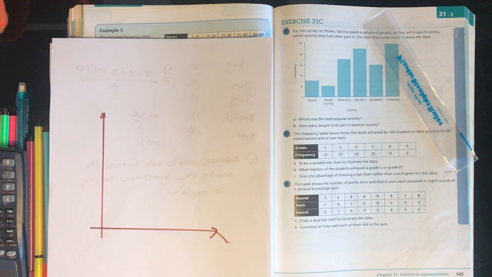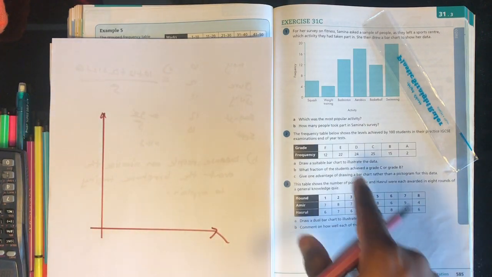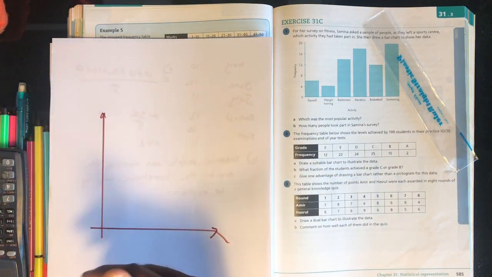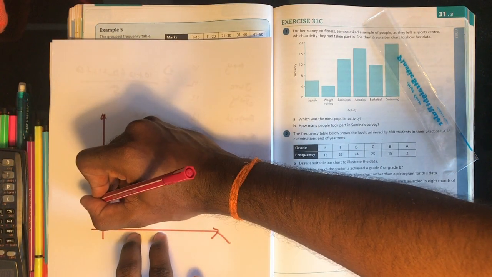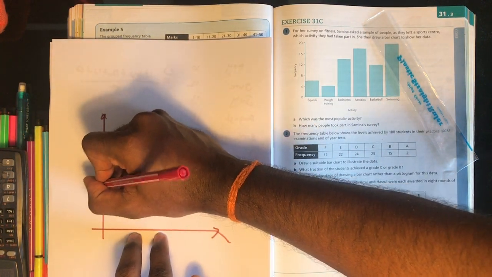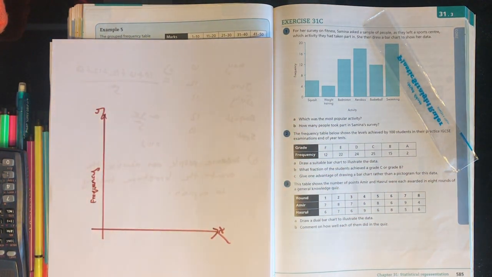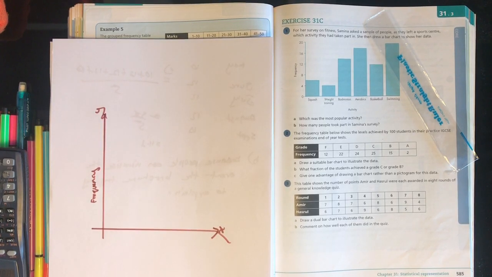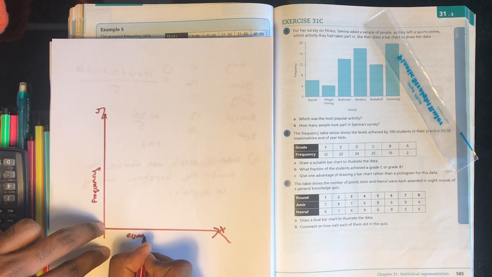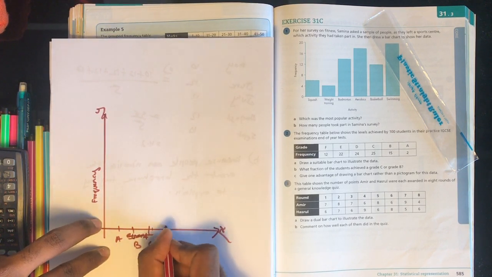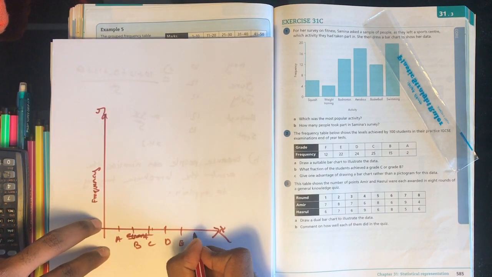Okay, so they ask you to draw the frequency and so on. So we arrange in alphabetical order. Okay, so now you'll ask me, x-axis represents what, y-axis represents what. Okay, I'm going to write here, y-axis is always your frequency. You might want to write a note here. Y-axis always represents your frequency, and then x-axis always represents your events. Like for this, our events are A, B, C, D. Okay, so A here, B here, C here, D here, E here, F here.